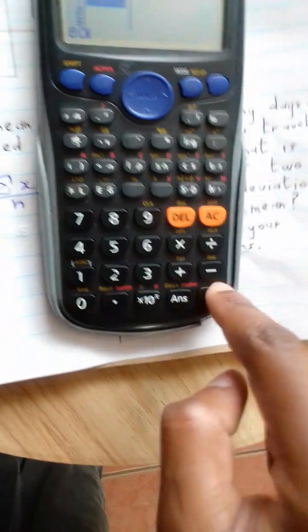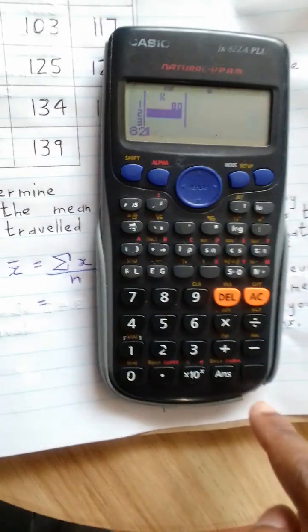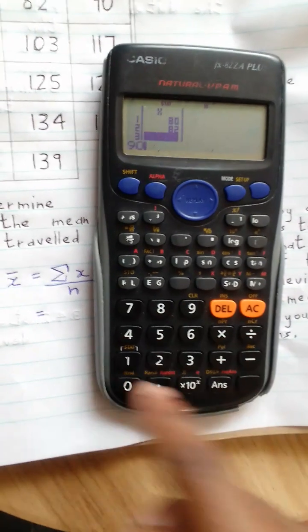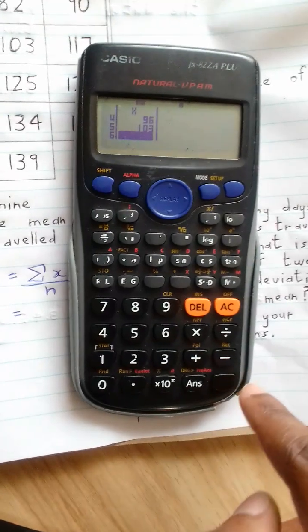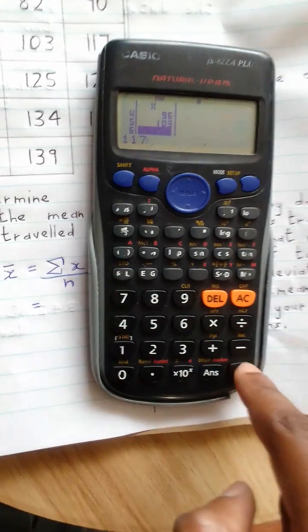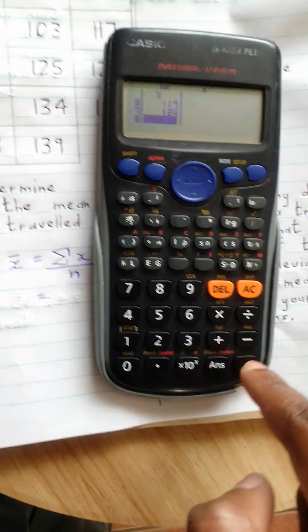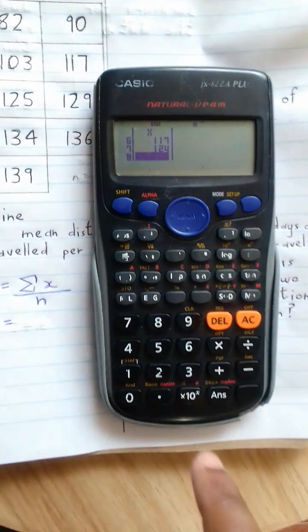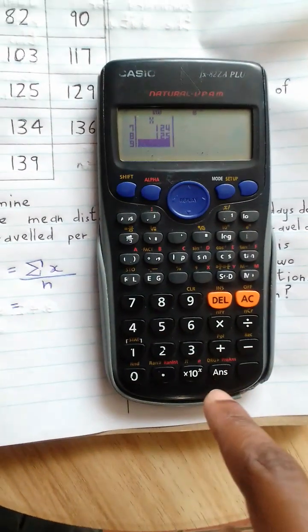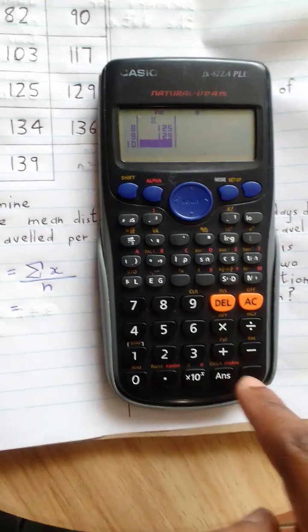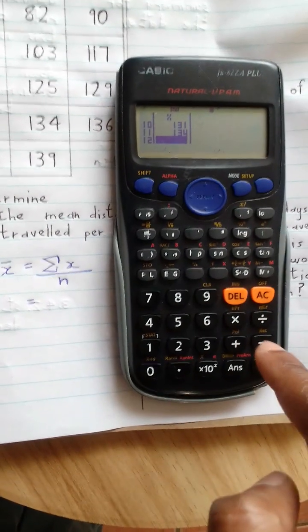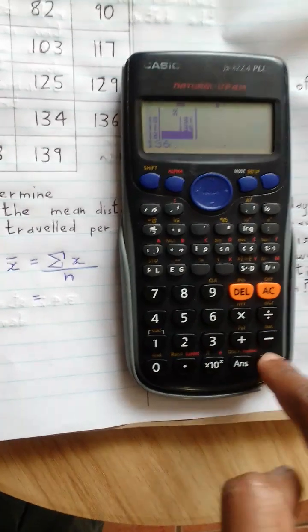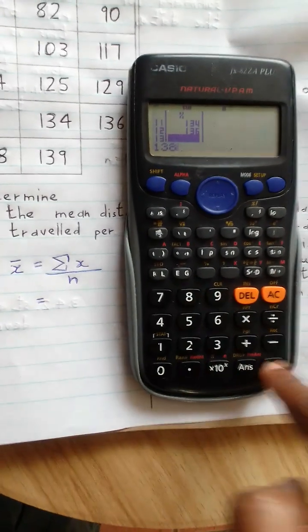So number 1, x is 80, 82, 90, 96, 103, 117, 124, 125, 129, 131, 134, 136, 138, 139.